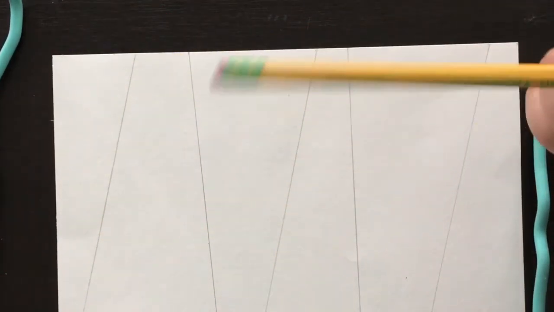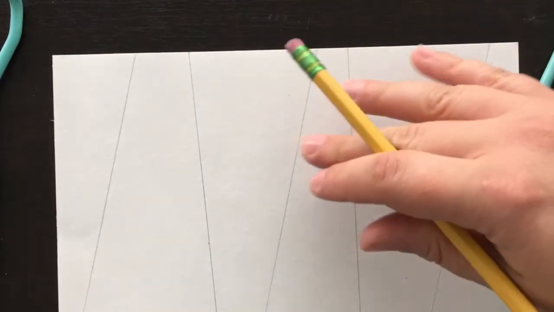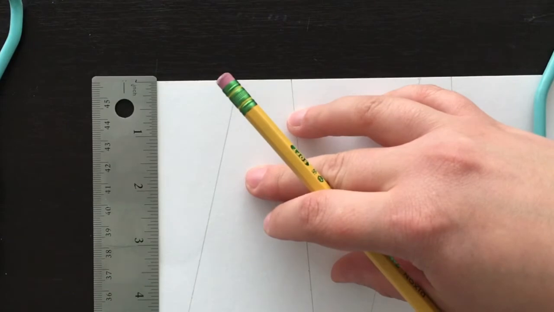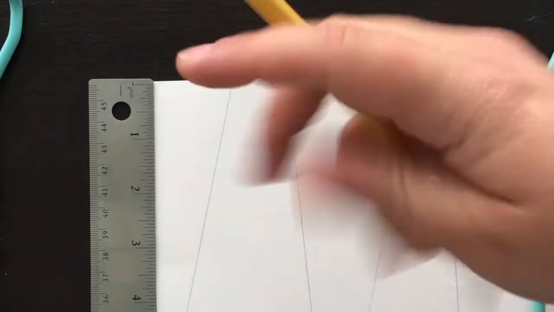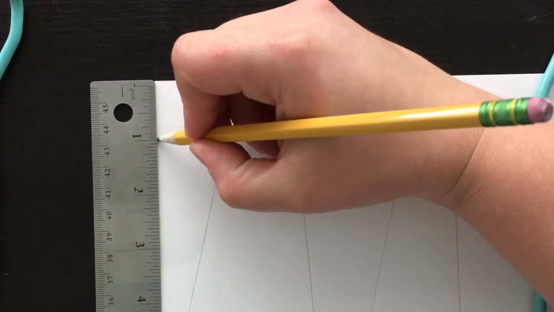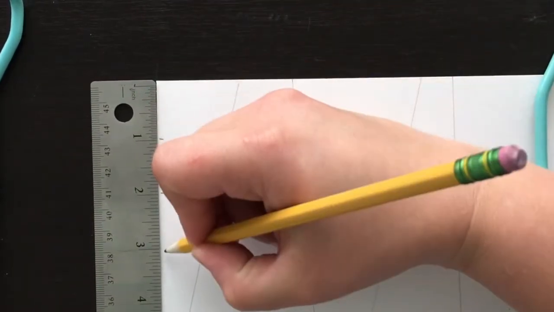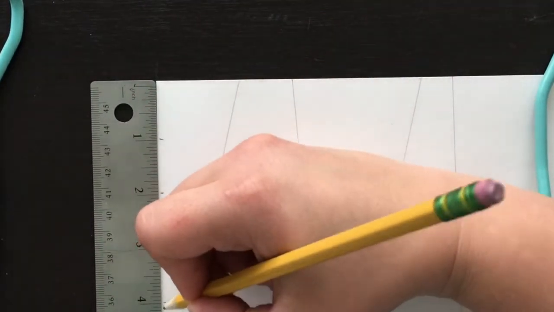We need to make a mark every 1 inch on the side of our paper. Now, since our paper is 8.5 this way, that means we're going to be making 8 marks, and then you're just going to have a 1/2 inch left over. Okay, so I'm going to go this way and make a mark every inch. Now remember, mine's a different size, so I'm going to end up with fewer marks than you are.